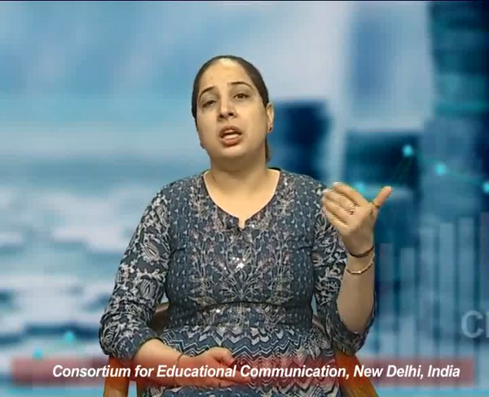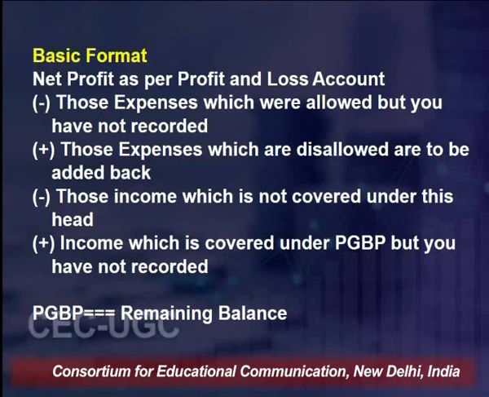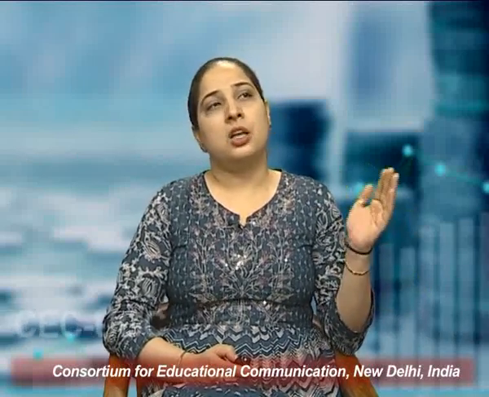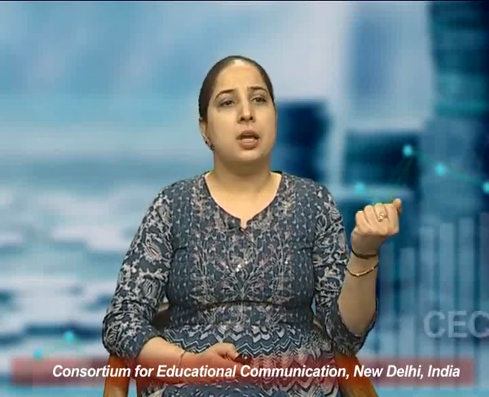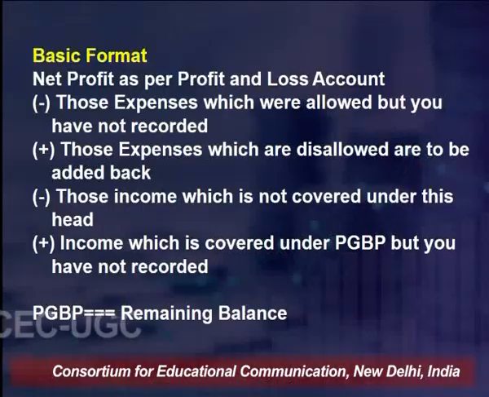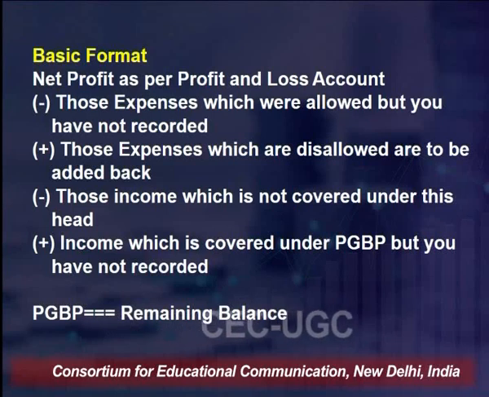Similarly, if there has been any income which is not covered under this head but you have already added the same, then that income will be deducted back, because you have already inflated the income. Supposedly it has to go under the head other sources, but by default or by omission, you have included that income under the head PGBP, so pass a reverse entry for the same. Similarly, income which is covered under the PGBP but you have not recorded the same. So if you have deflated any income of yours, you can just record it now, so that it will get added.